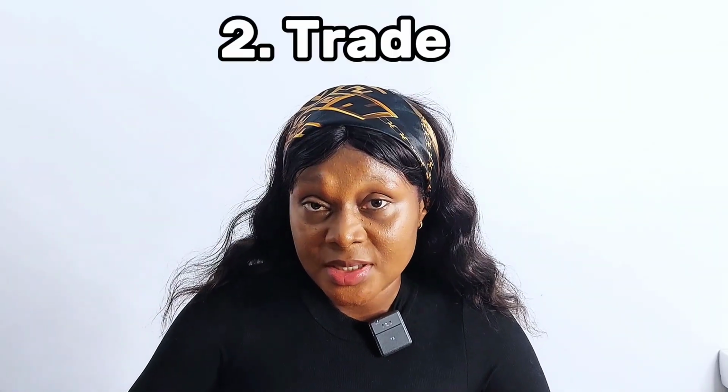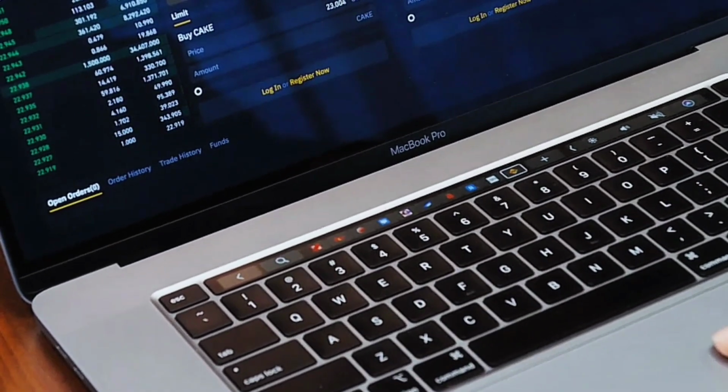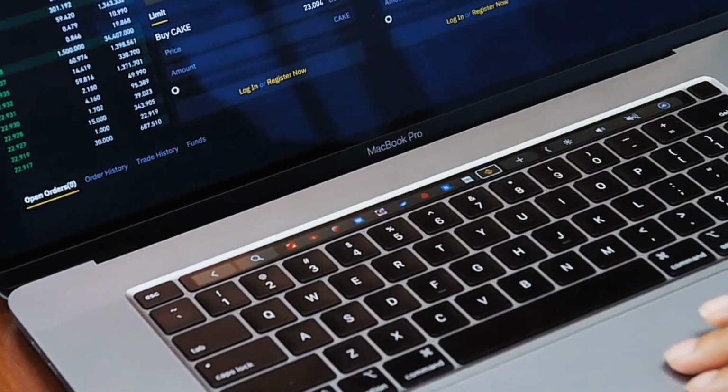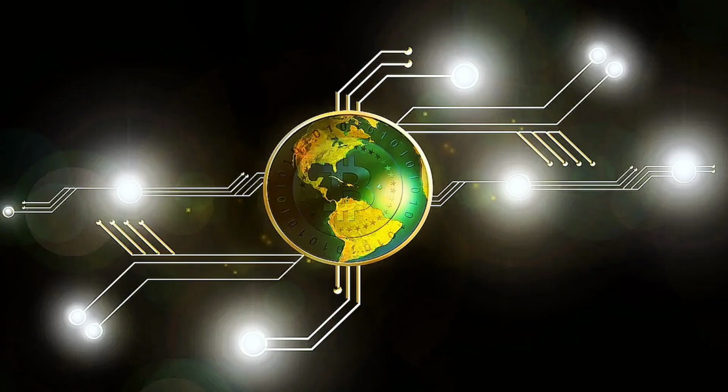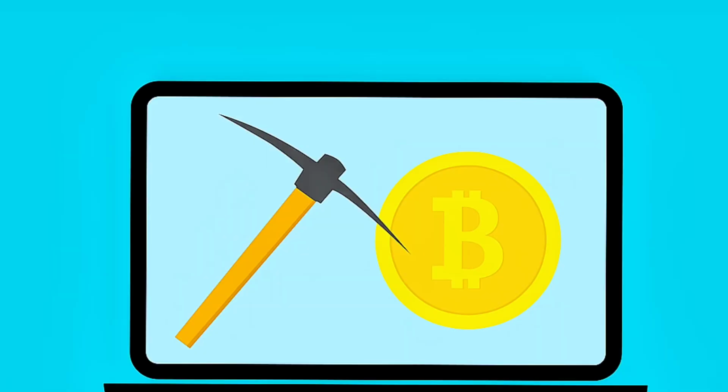Number 2 is trade. You can exchange them for other cryptocurrency or fiat on exchanges. Number 3 is to use. Some airdrops tokens can be used within the ecosystems for services and products like staking. Number 4 is to reinvest. Use your earnings to participate in more airdrops or invest in other cryptocurrency, just like what I was saying. Now that we're entering bull season, when you are airdropped any token now, to me, I would suggest you sell some and keep some. And that is it.